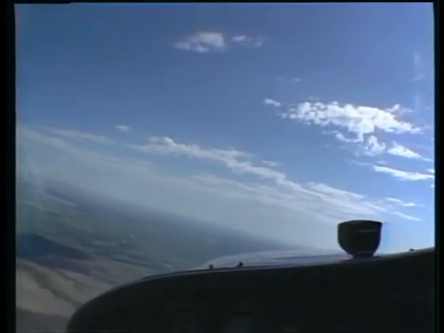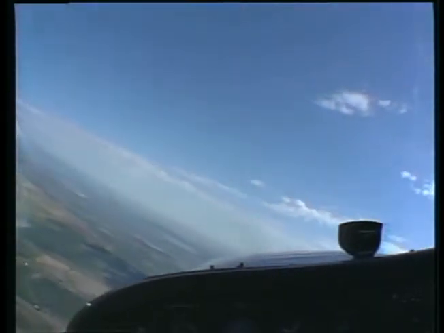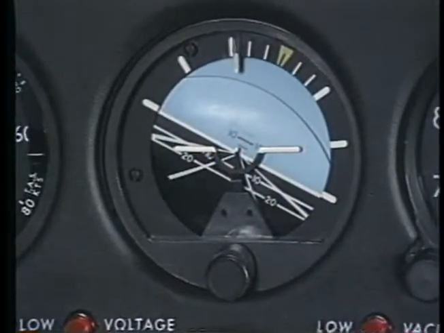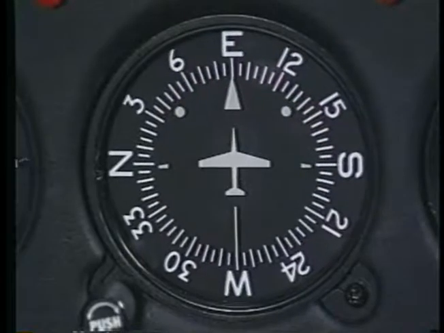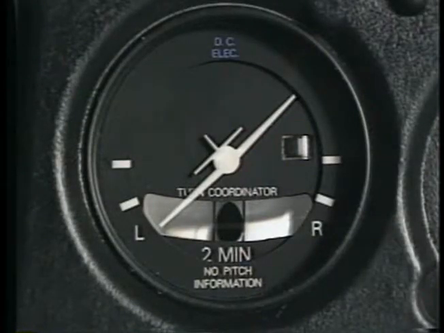Another factor that influences the position of the horizon in the windshield is the amount of bank. As it increases, you lose more vertical lift. To compensate, you must increase the pitch attitude to maintain level flight. In addition to your visual references, the airplane's flight instruments can also verify that you are in a turn. The attitude indicator, heading indicator, and turn coordinator will also verify that you are in a turn.